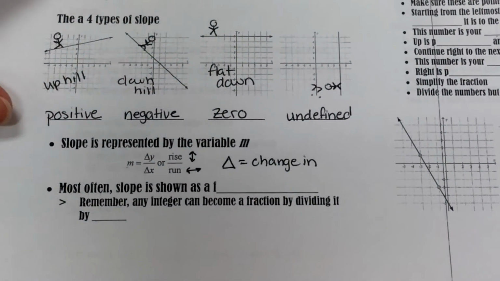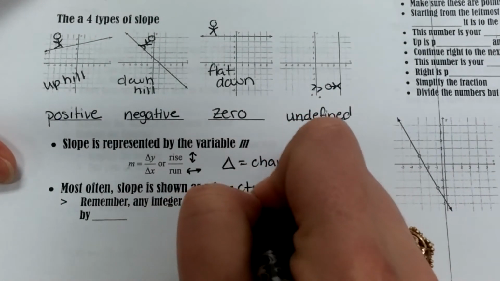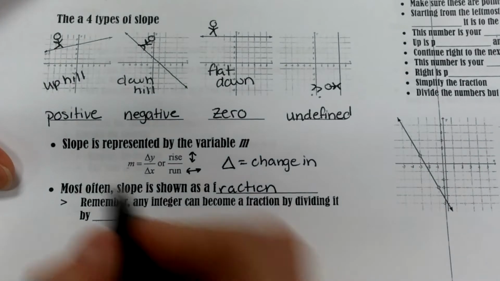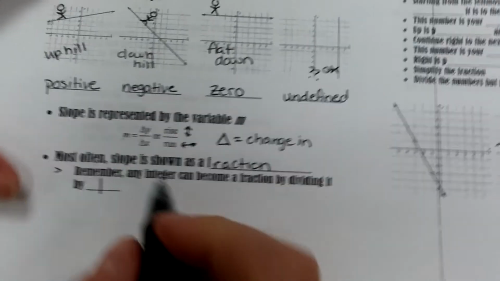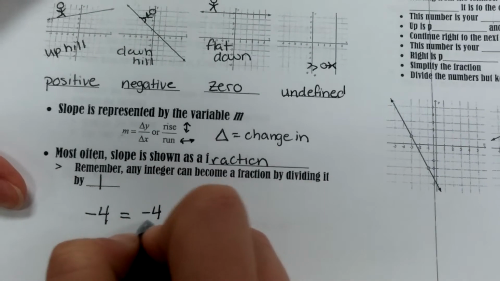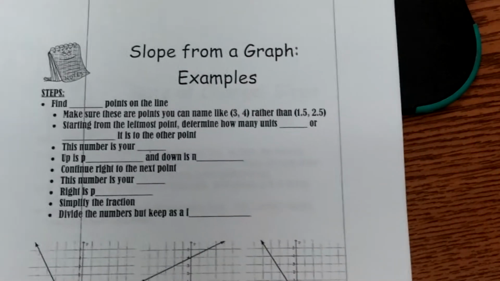More often, slope is shown as a fraction. Remember, any integer can become a fraction by dividing it by 1. So for example, the integer -4 can become a fraction by placing the -4 over a 1. All right, moving on to the second page about slope from a graph.